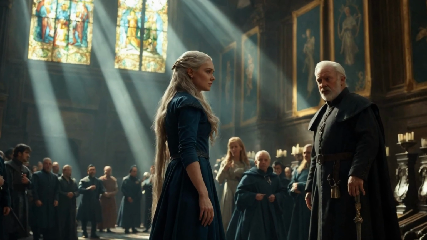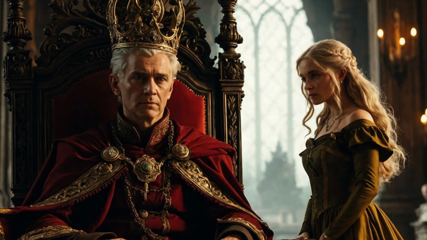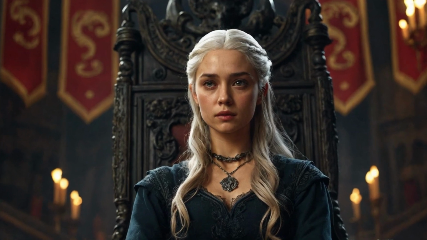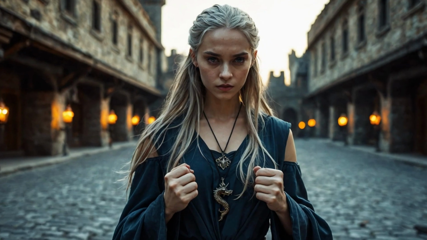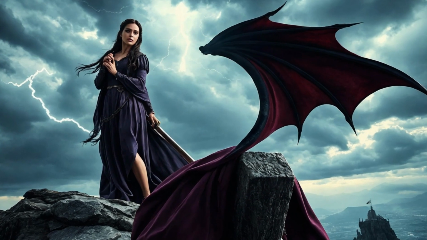The court splits into two factions, the Greens, who support Alicent and her son Aegon, and the Blacks, who stand behind Rhaenyra. Otto Hightower, a cunning and ambitious figure, works tirelessly to position Aegon as the rightful heir, creating a rift that grows deeper over time.